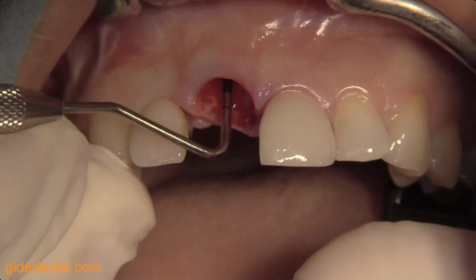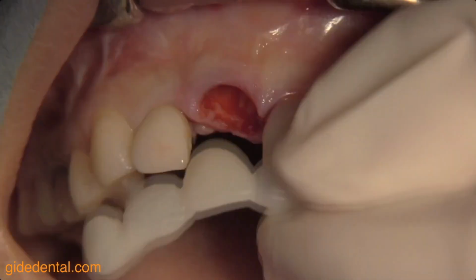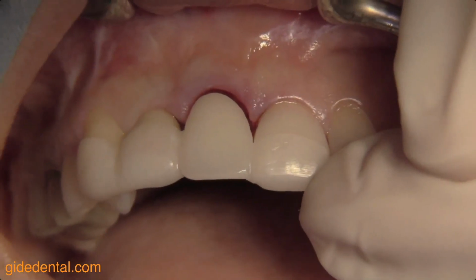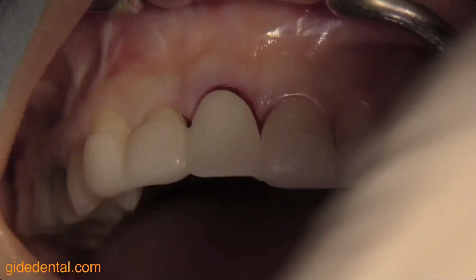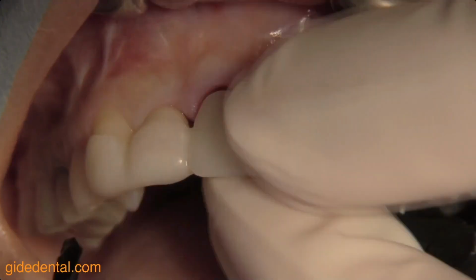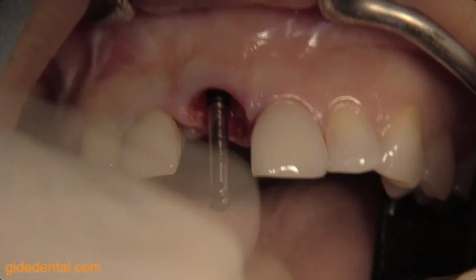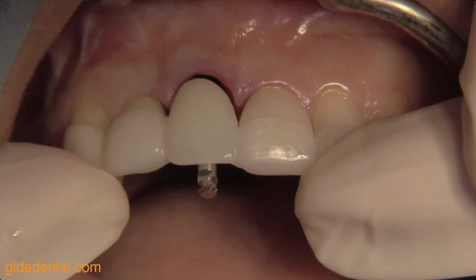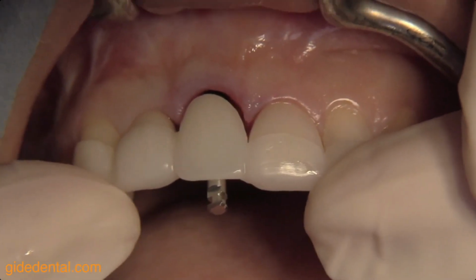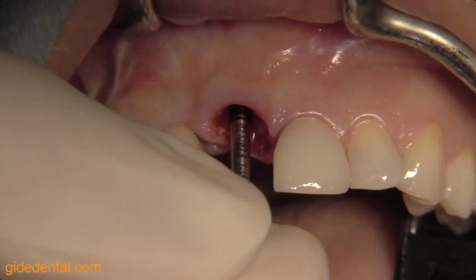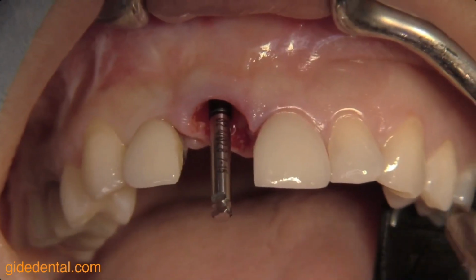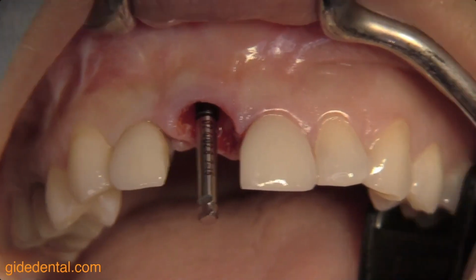Because this is freehand, I'm just evaluating this carefully. Remember, this is an aesthetic implant placement. So the more confident I am to place the implant in the accurate position, the better it is. That's a 2.8 millimeter drill. I'm just checking again here the position. So I'm giving myself an eye matching control. So I want to see exactly where is this drill ending.